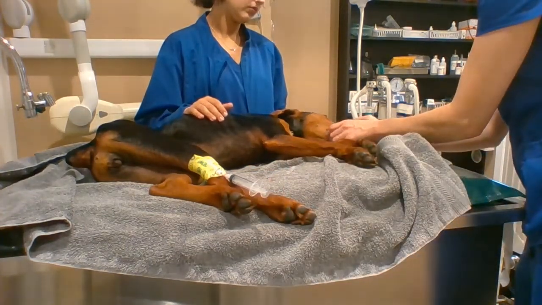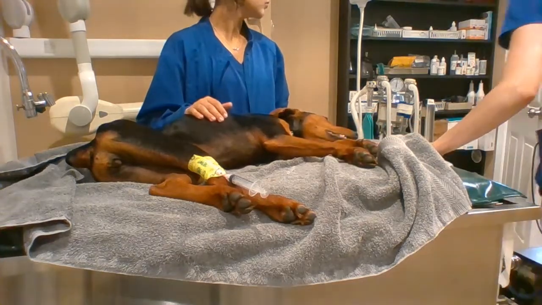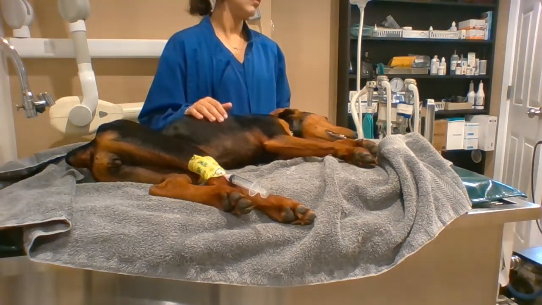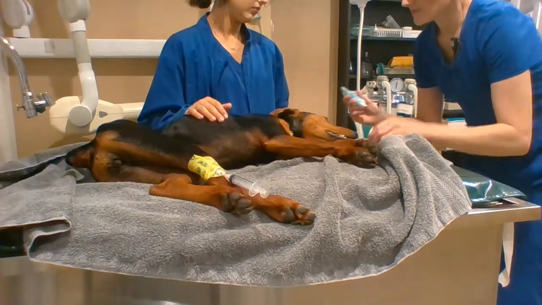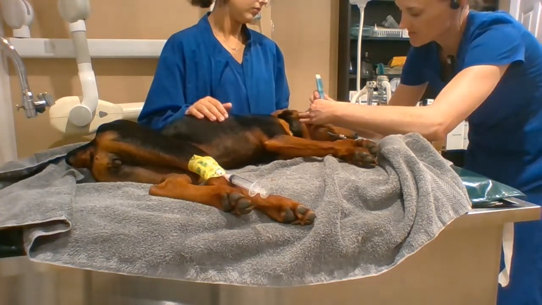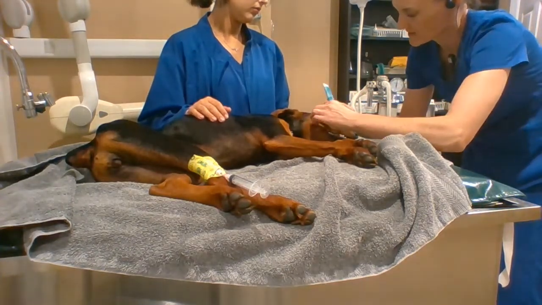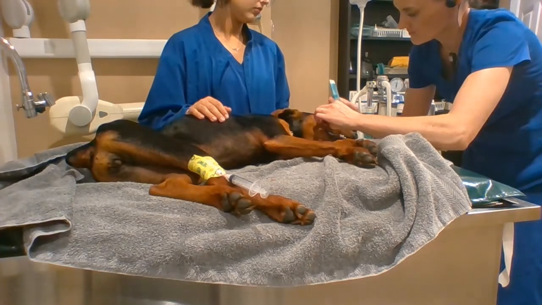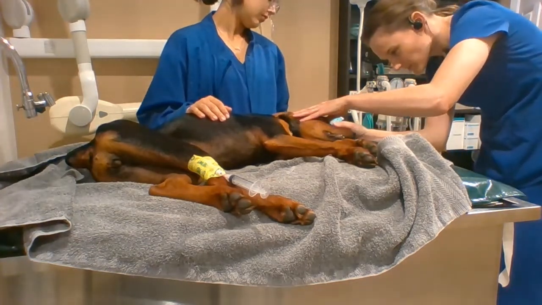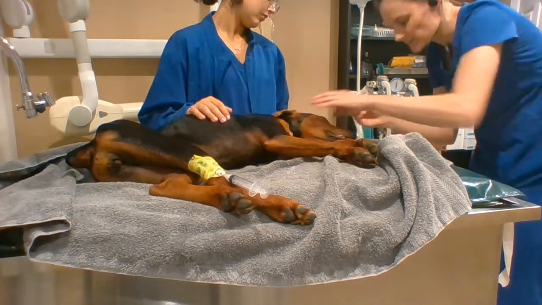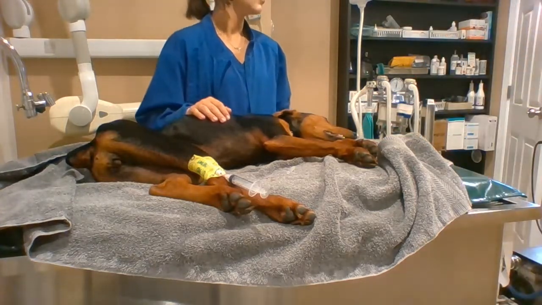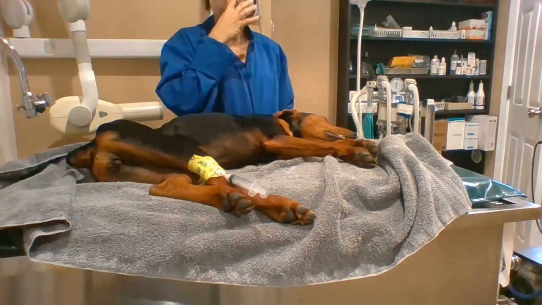And when she's relaxed like this, we'll go ahead and give her eye lube. When they're asleep, they don't produce tears. Their ducts slow down. So you want to make sure you lubricate their eyes so they don't get dried out. And of course, they don't blink when they're relaxed like that.